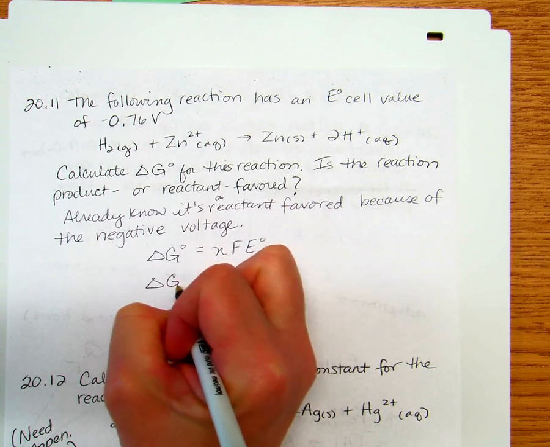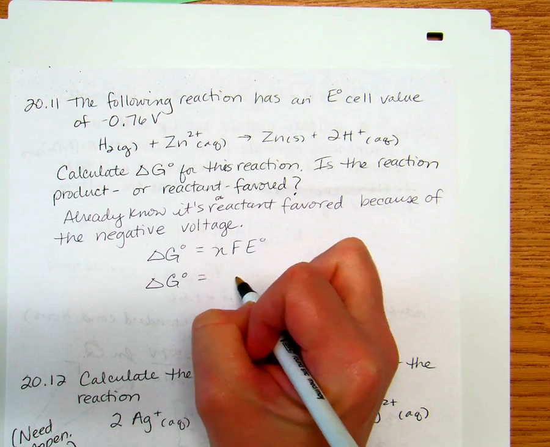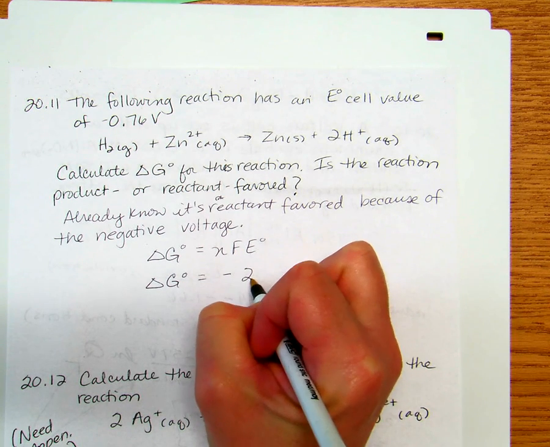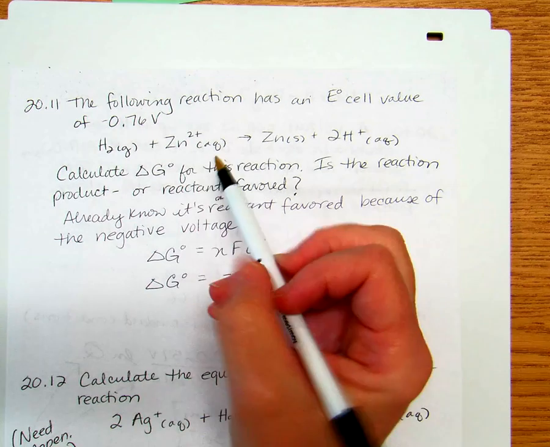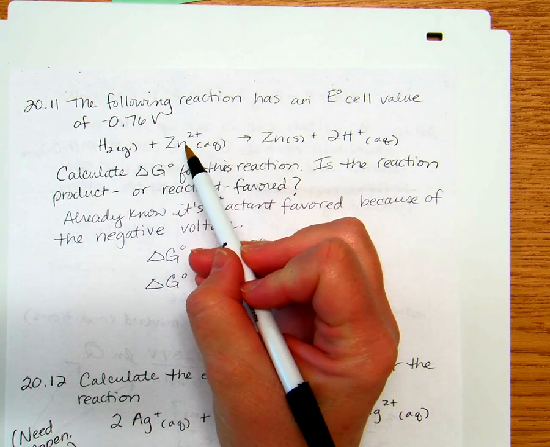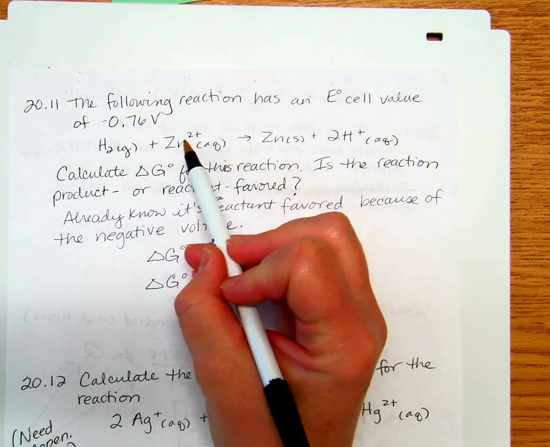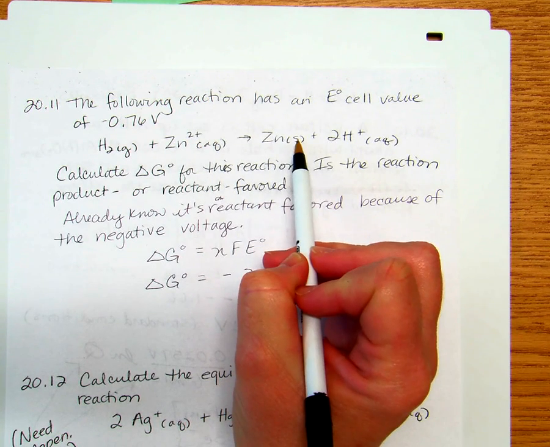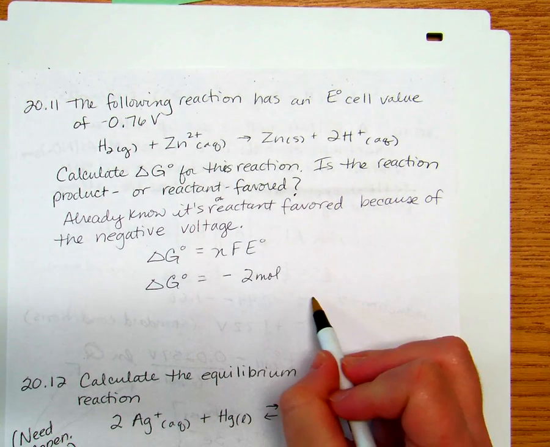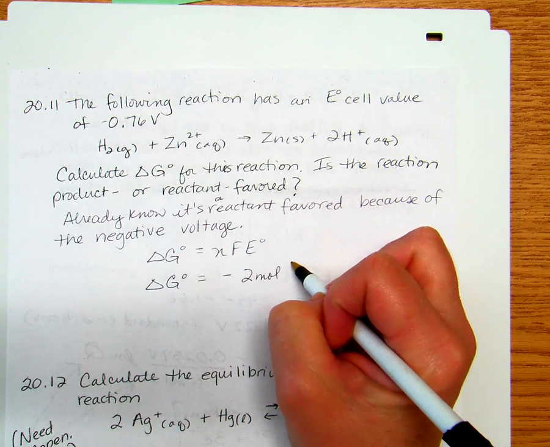And then fill in your values, delta G, standard conditions, minus 2 moles of electrons. Why 2 moles? Because if you look back up here at the balanced equation, it's going to take 2 moles to go from zinc 2+ to zinc solid. It's going to require 2 moles of electrons.